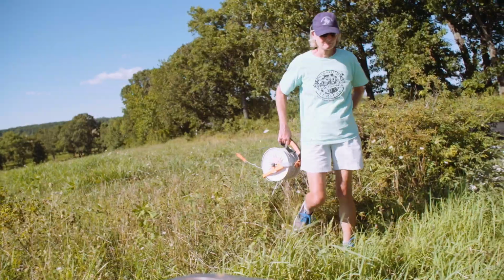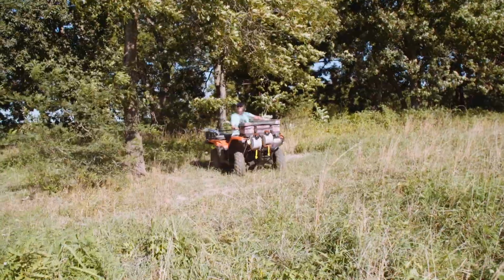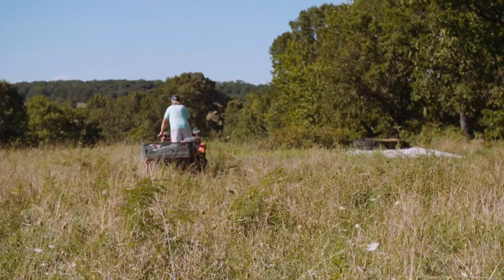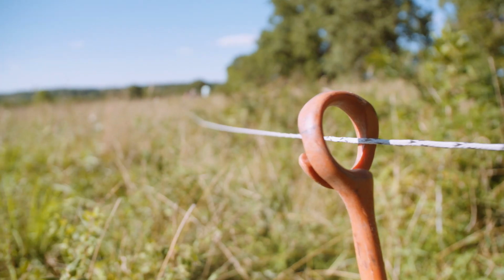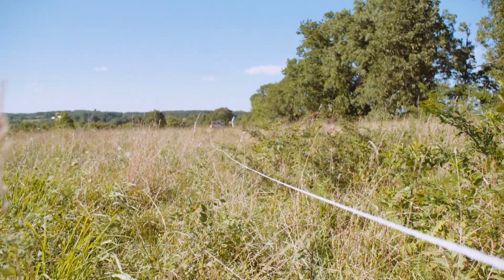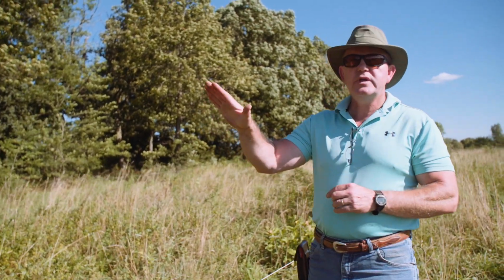Now, how long did it take us to construct our paddock within a paddock? 3 minutes from start to finish. So that's all the time it takes for you to be able to do something like this and get a very high level impact.